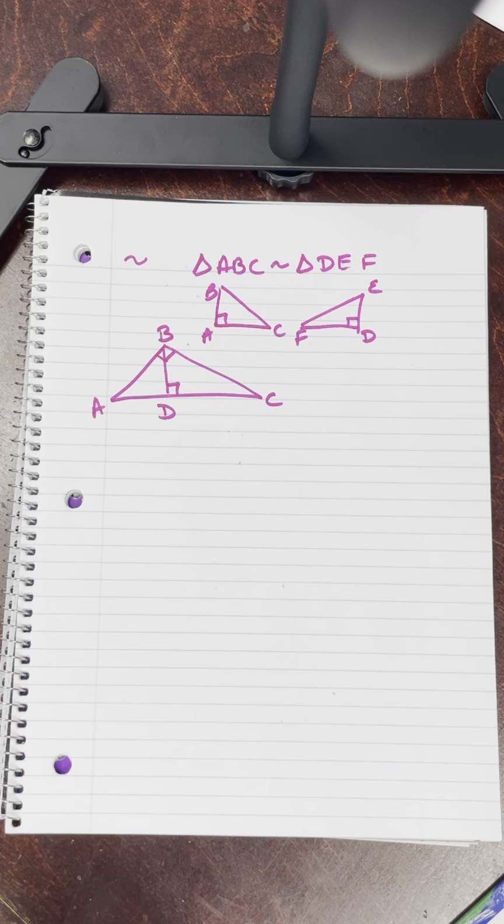Now from the triangle on the right-hand side, the hypotenuse is BC, that's this one, and the little leg is BD, and the big leg is DC.